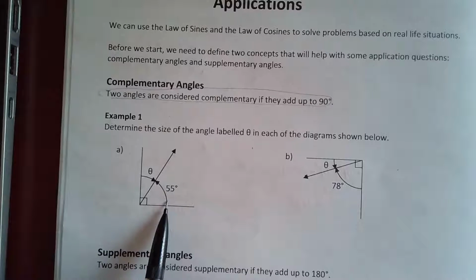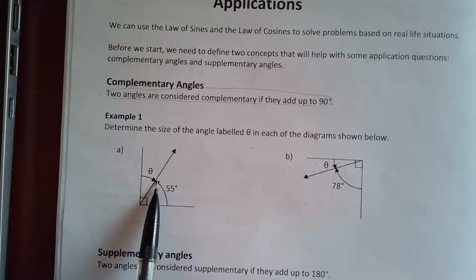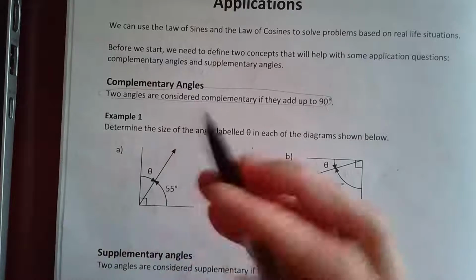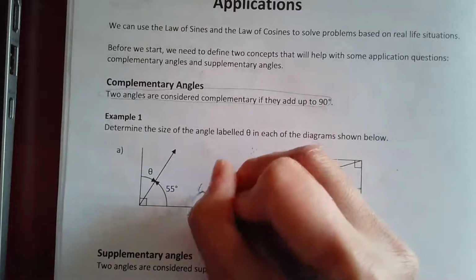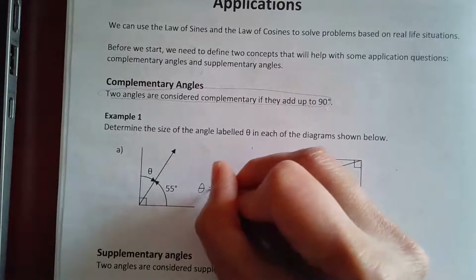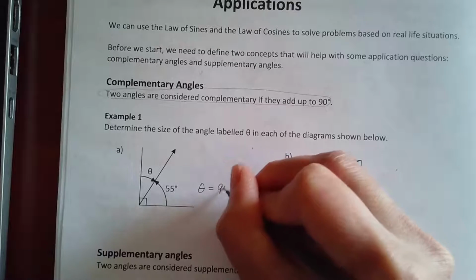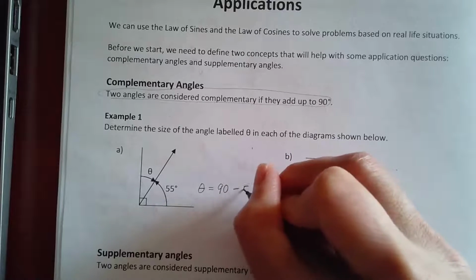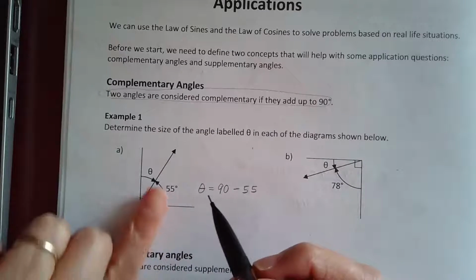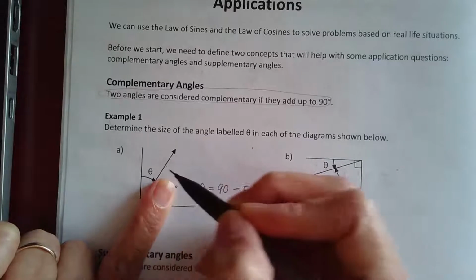So from here to here is 55 degrees. Then from here to here is how many degrees? So theta is going to be 90 degrees minus 55. So if this is 90 degrees, if I take this away, then I'm left with a theta.